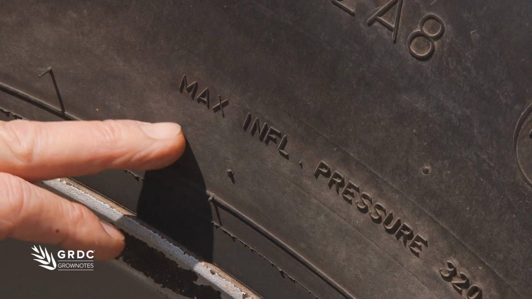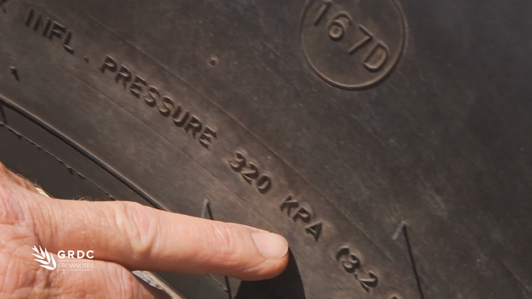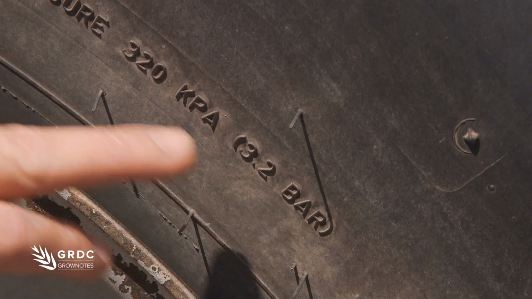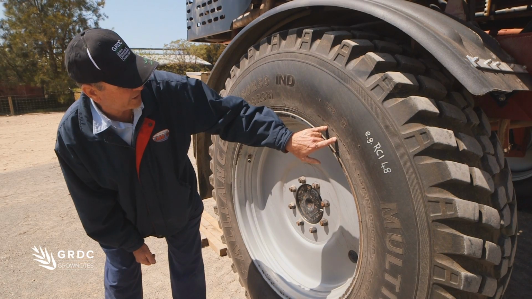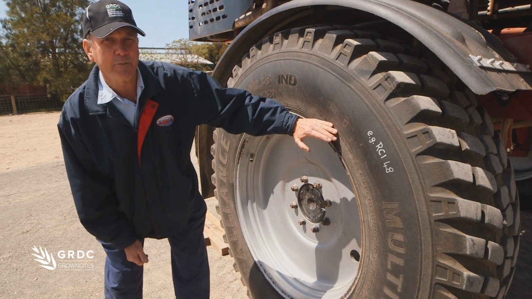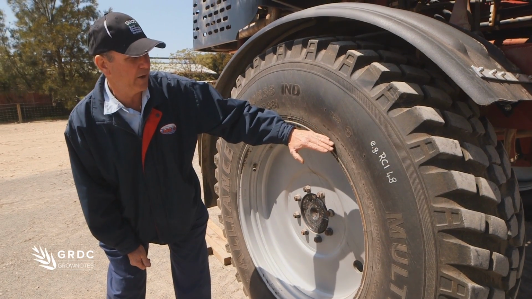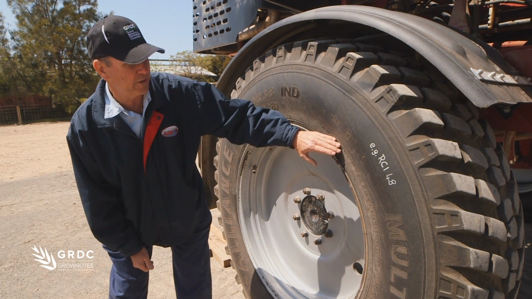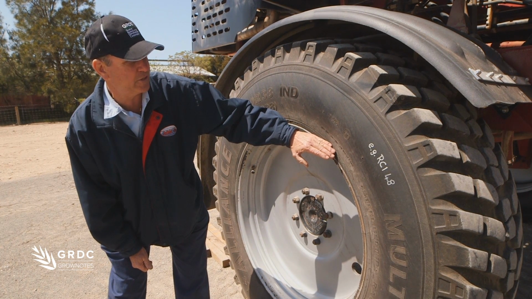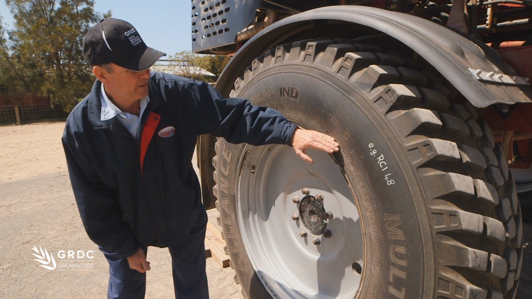Very important to find out what the maximum inflation pressure is. A lot of tyres will have maximum pressure at maximum kilograms the tyre can carry. They're only maximums, you don't need to operate the tyre there, and we don't like to operate tyres at that pressure. We like to operate down at about 75% of the maximum.